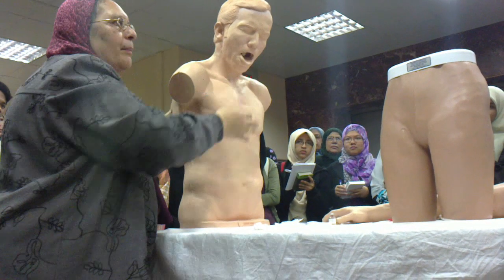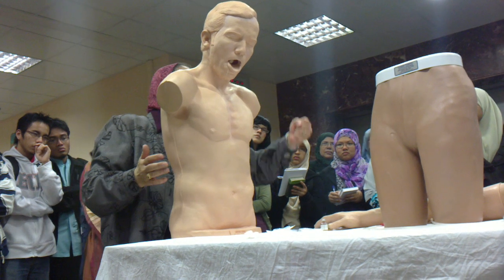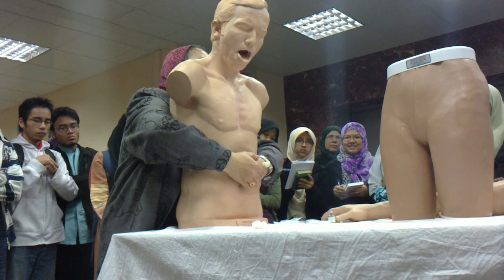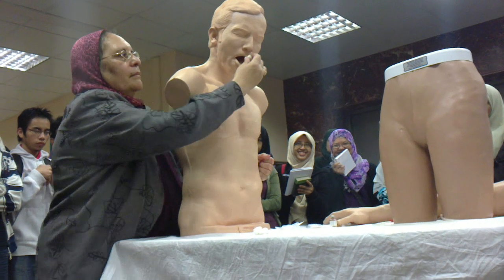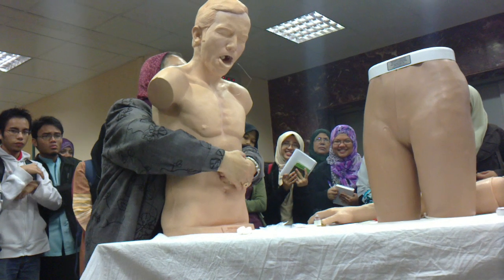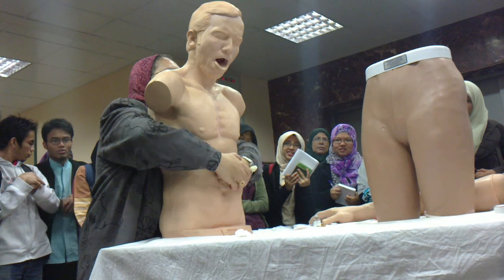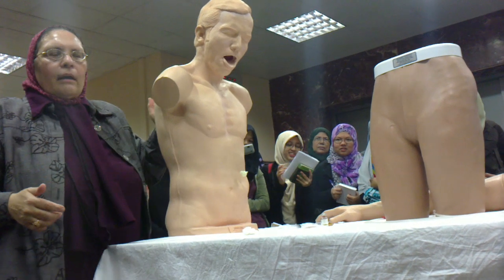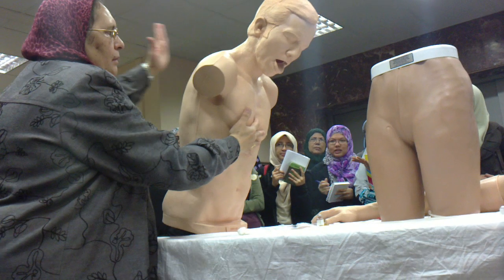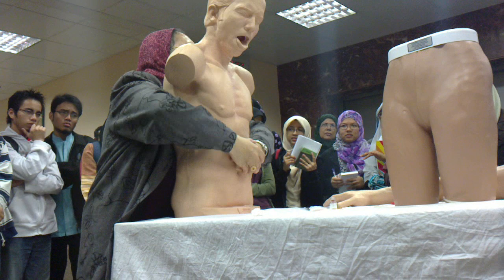Then, after the back blows, I have to do abdominal thrusts. I am behind him, putting the fist of one hand here and the other above it, and thrusting inward and upward. If I perform 5 back blows like this, then 5 abdominal thrusts.